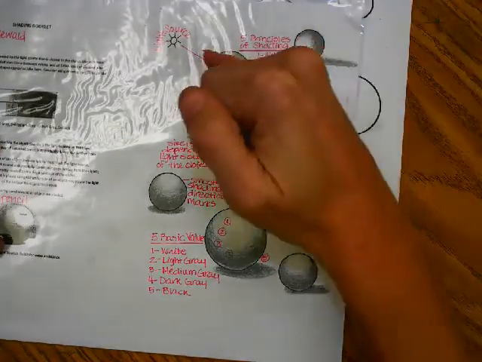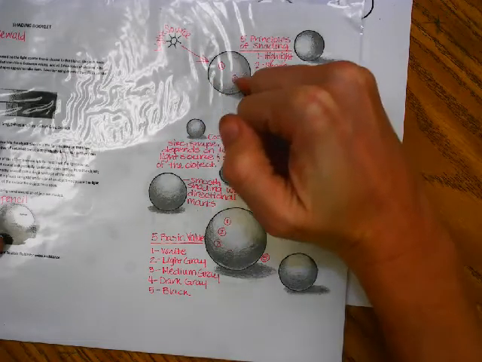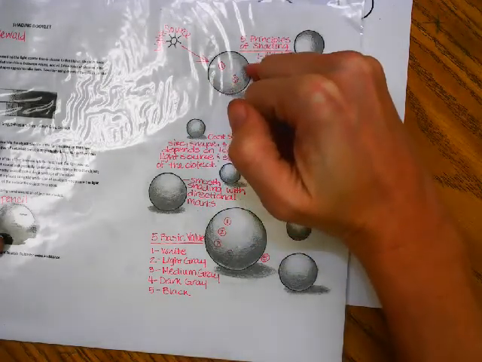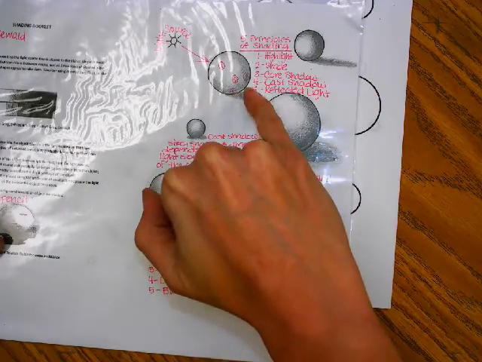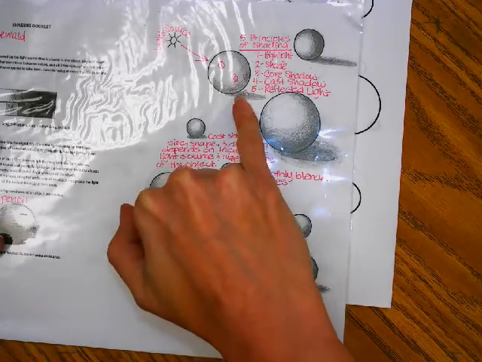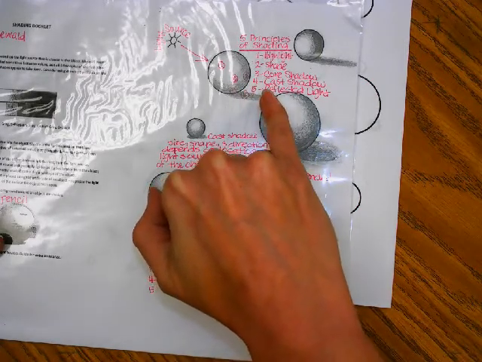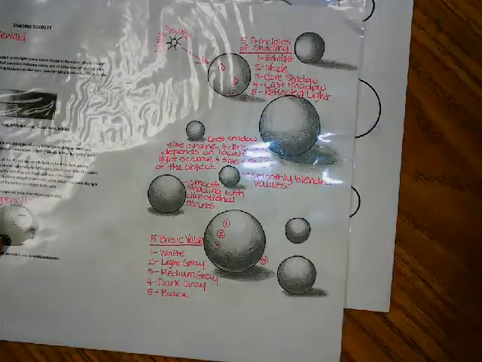So we have a highlight closest to our light source. We have the shade or transitional light. We have the core shadow as we get farthest from the light source. We have that slight highlight at the base of our object that's called the reflected light. And we have our cast shadow opposite our light source to look as though they're sitting on a surface.